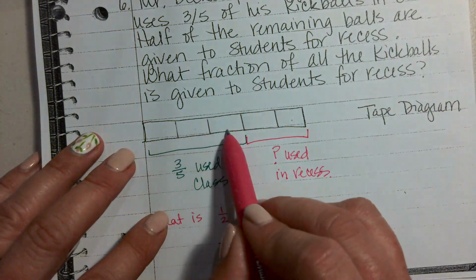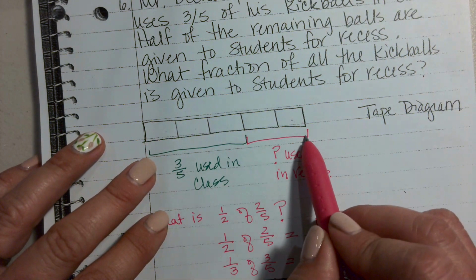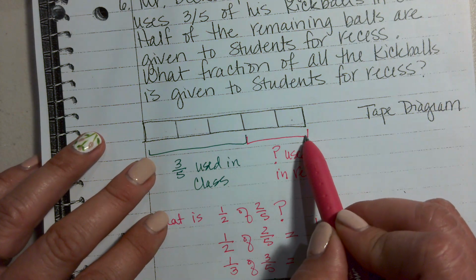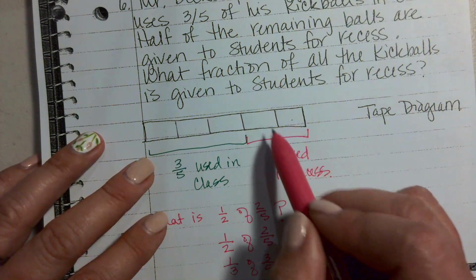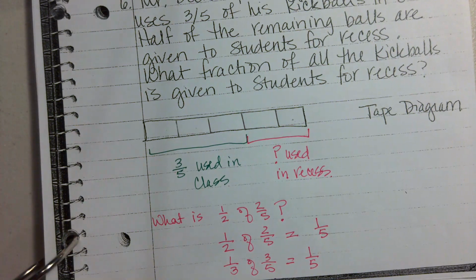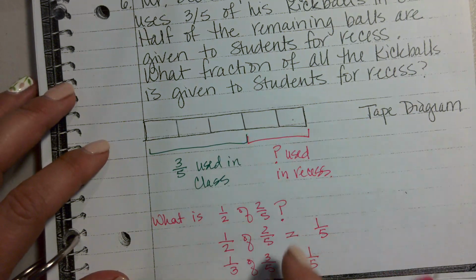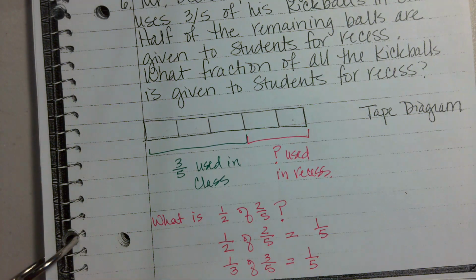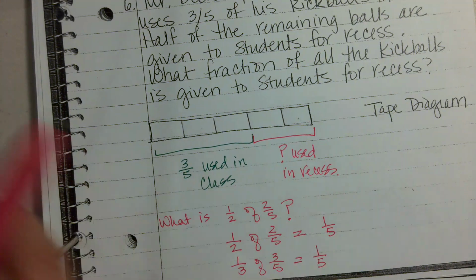So we had 1, 2, 3, 4, 5. 3/5 are being used. Half of what's left is going to be used for recess. So 1/2 of the 2/5 that are left over. 1/2 of 2/5 is 1/5.